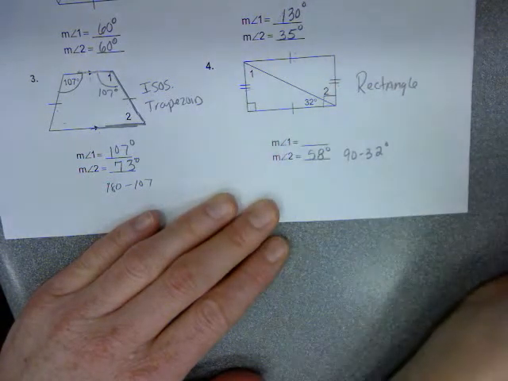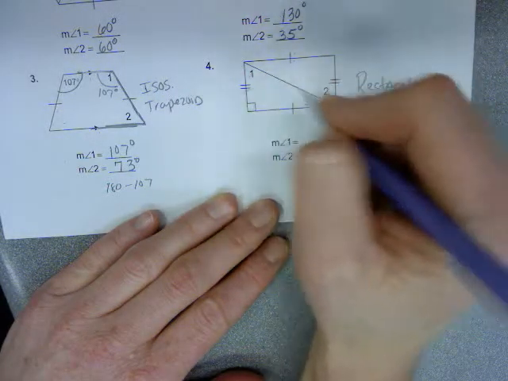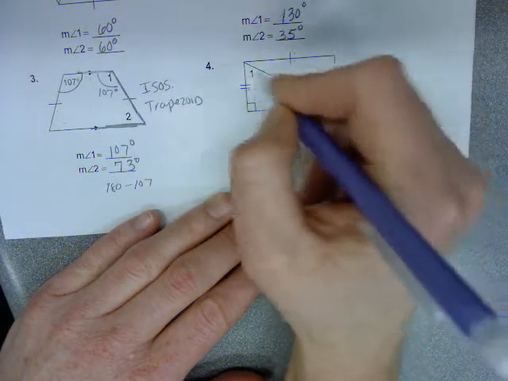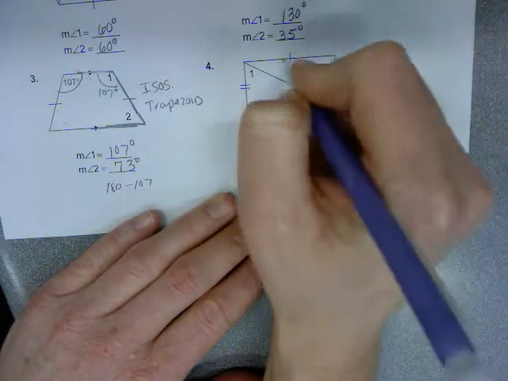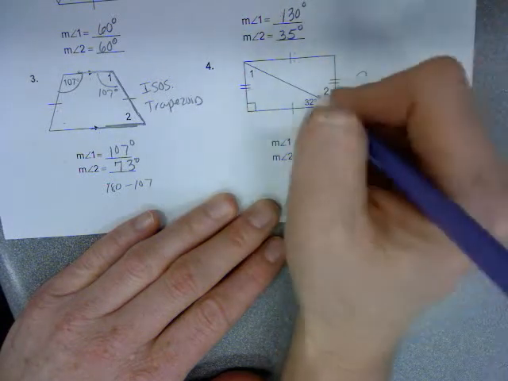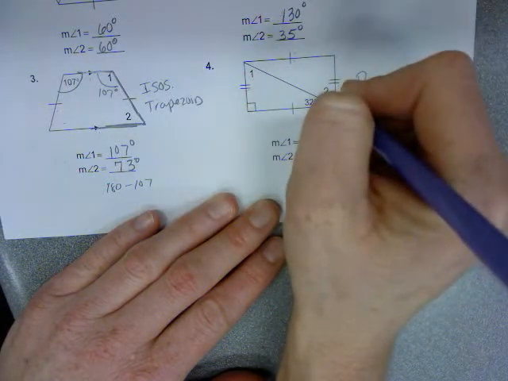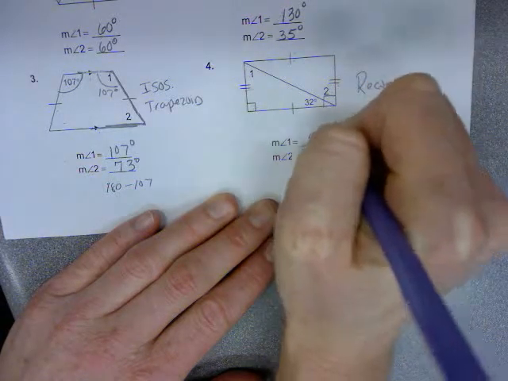So that's 58 degrees. And then to get angle 1, a triangle has to add up to 180. Or we can do alternate interiors because these sides are also parallel. So angle 2 would be equal to angle 1, so that is also 58 degrees.